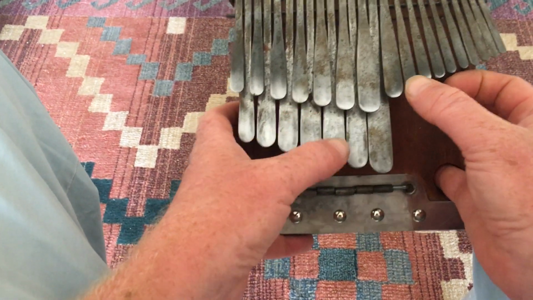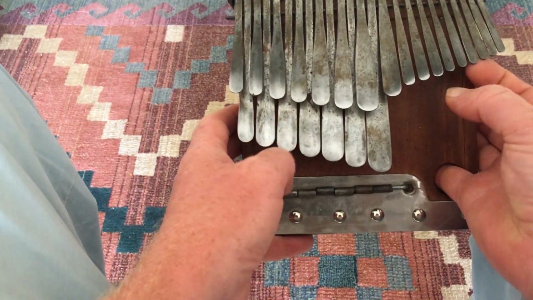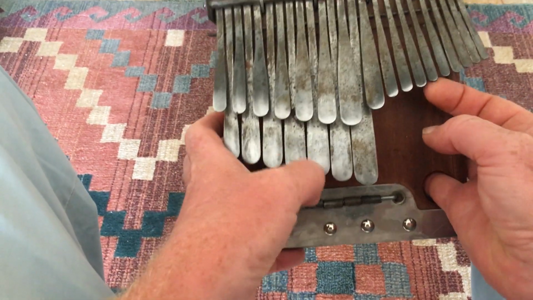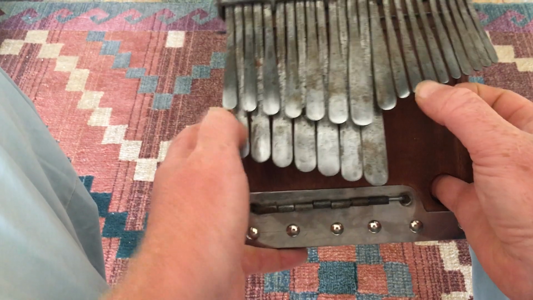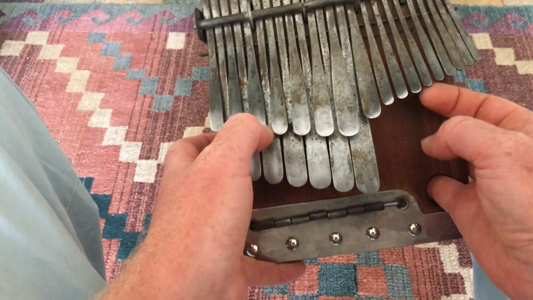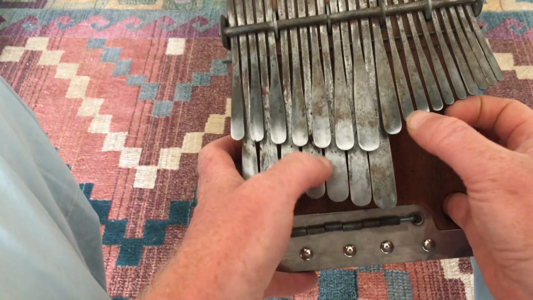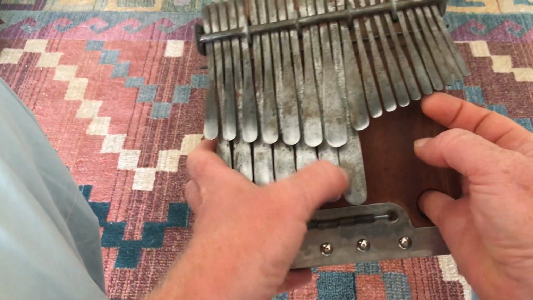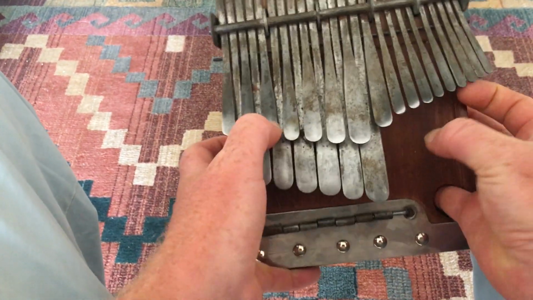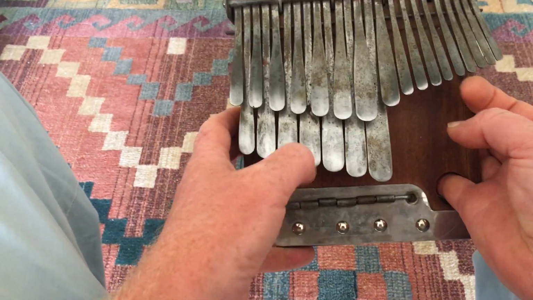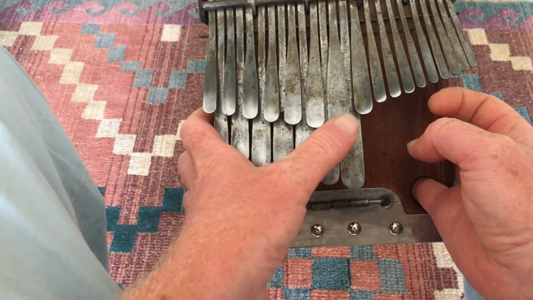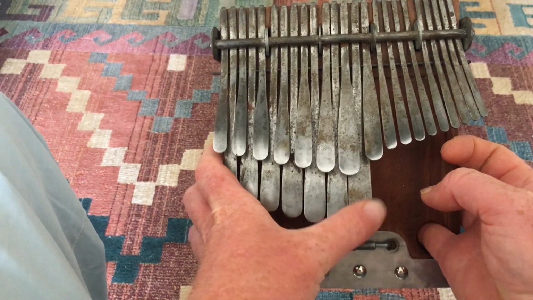Instead of highs, lows, we've got low highs. We can double up a note. You can start swapping on the 1s.